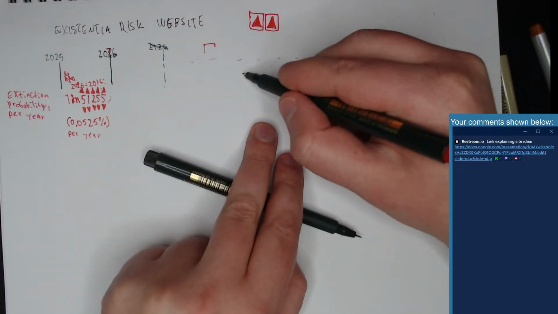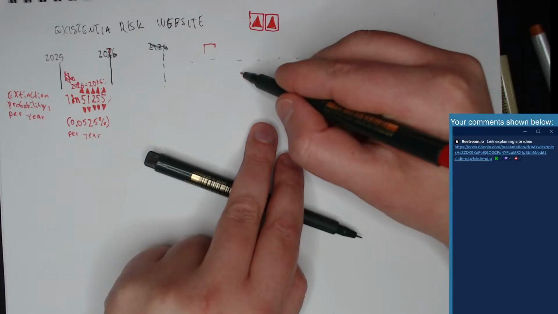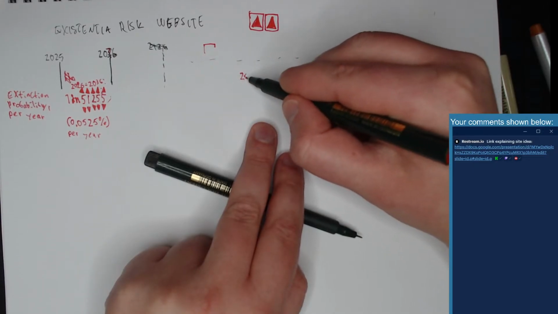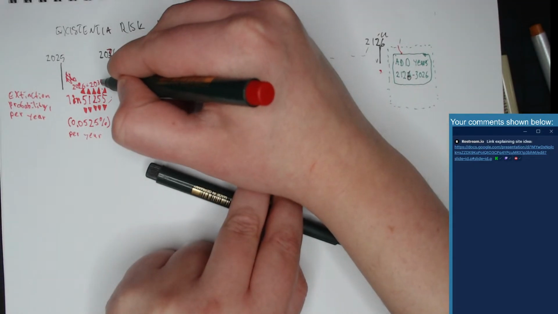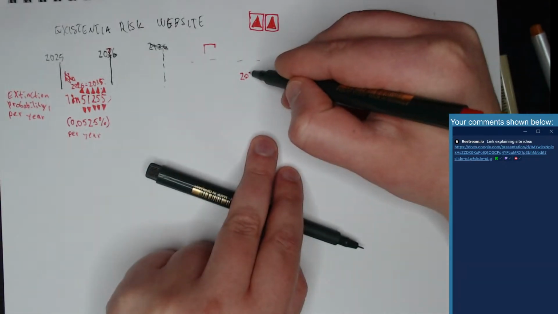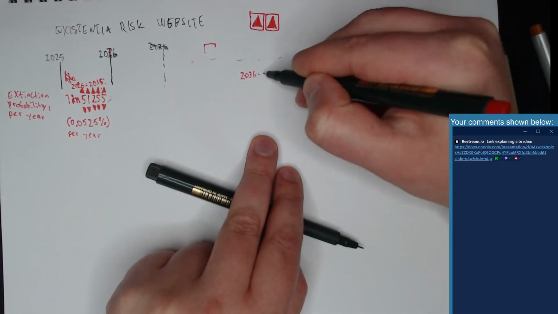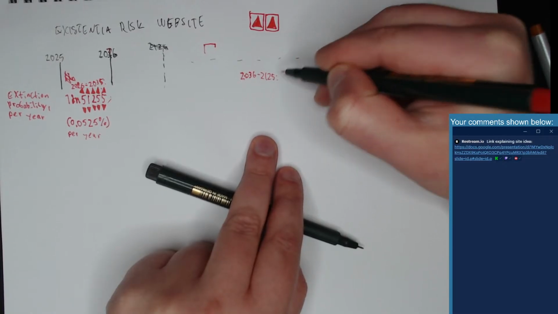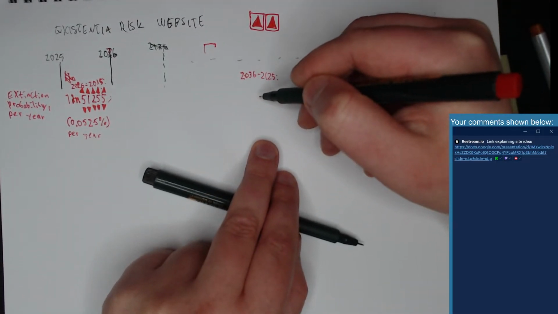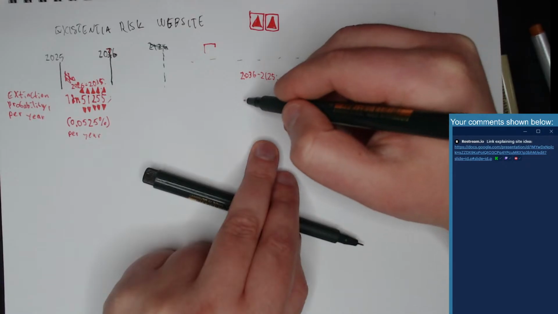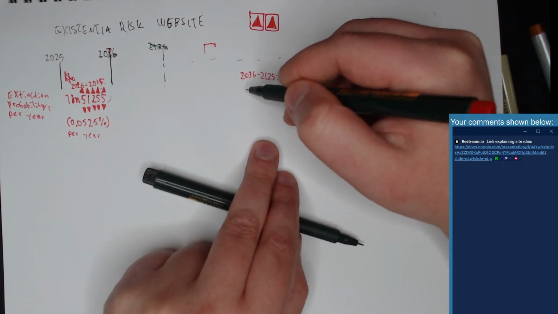Let's try to get this. This would be 2026 to 2035, and this would be 2036 to 2125. I could use a little bit bigger font now for demonstration purposes here.